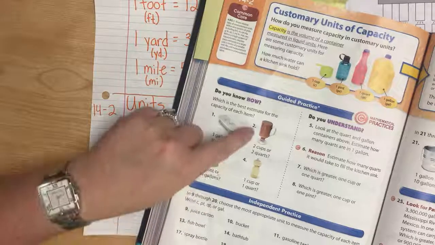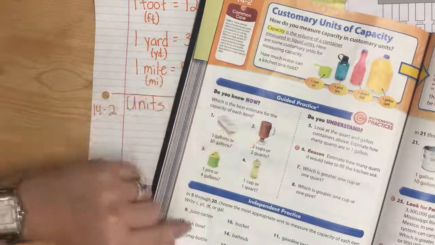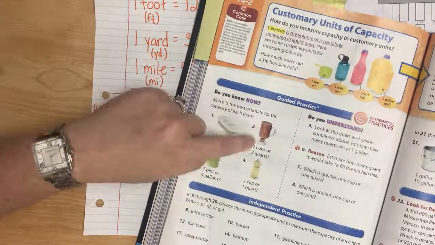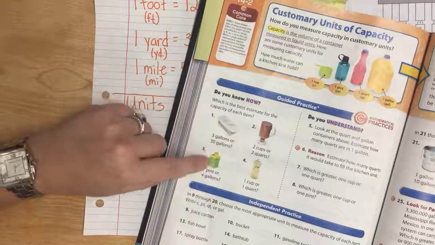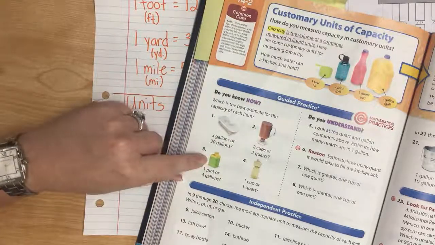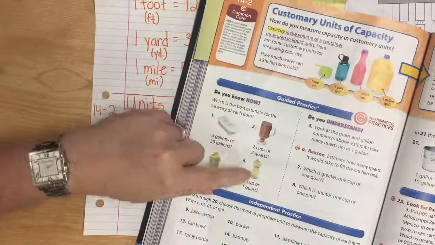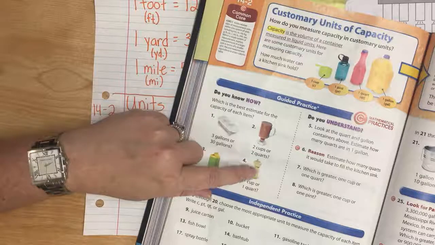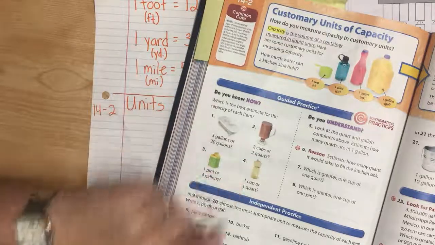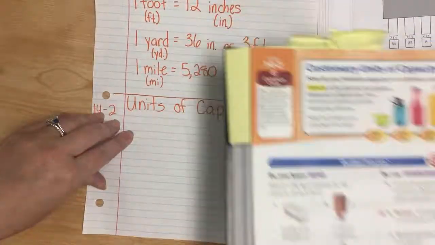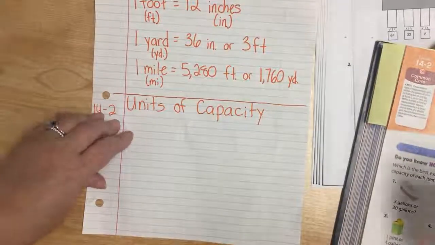So now here is a fancy coffee cup. Is this holding 2 cups or 2 quarts? 2 cups. Okay, here's one of these. Is this a pint or 4 gallons? That's a pint. Is this one holding 1 cup or 1 quart? It's holding 1 quart. Now, here is what I'm going to show you, and I want you to write this down with me.